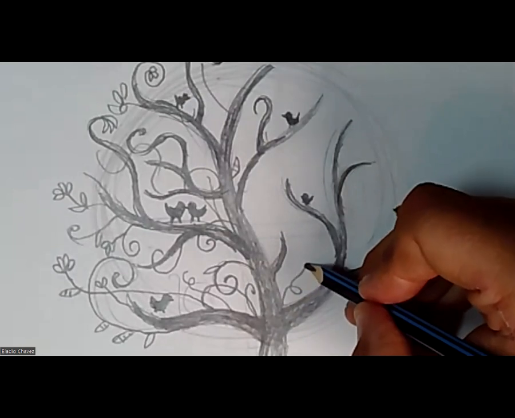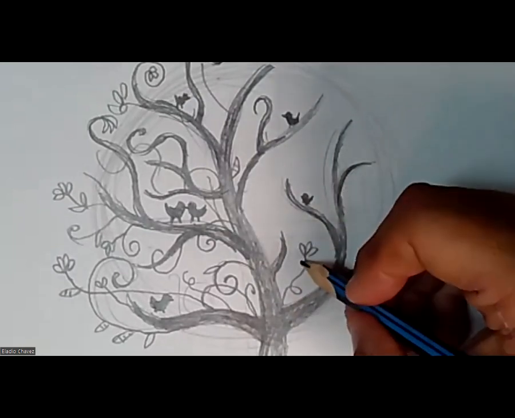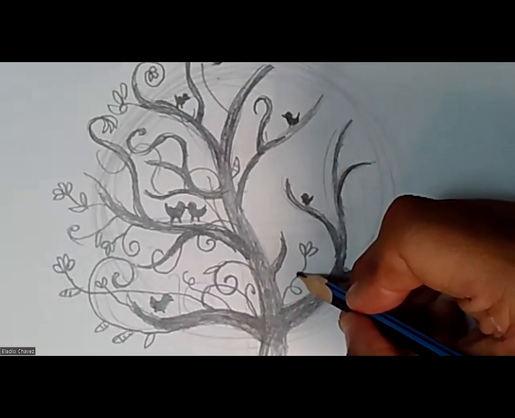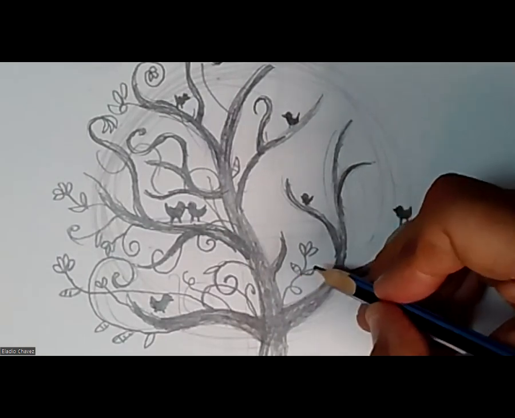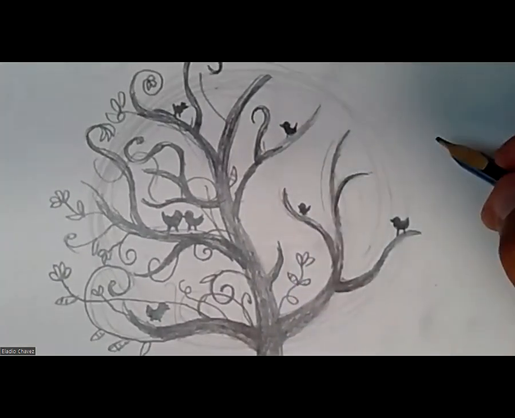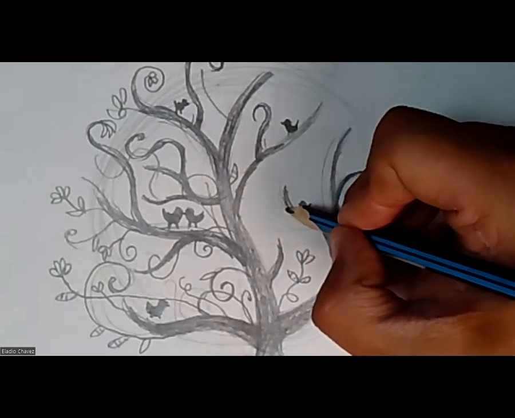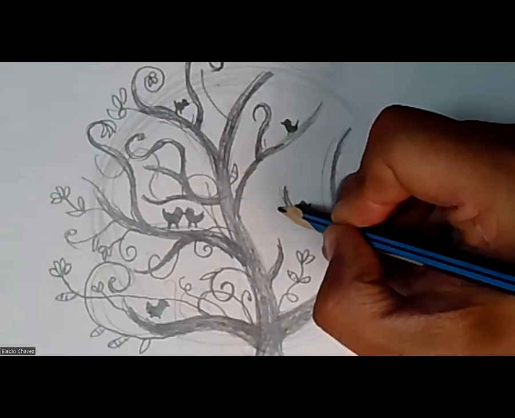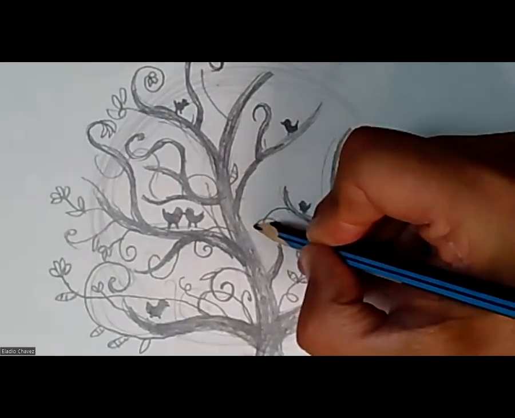Yeah, there's a lot of detail in here. Little flowers, little boxes, little leaves. Yep. All right. All these little details. See, the details aren't so intimidating. Be a warrior. Take on these challenges.